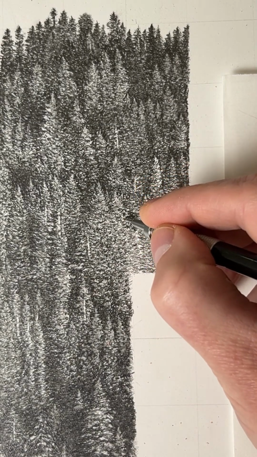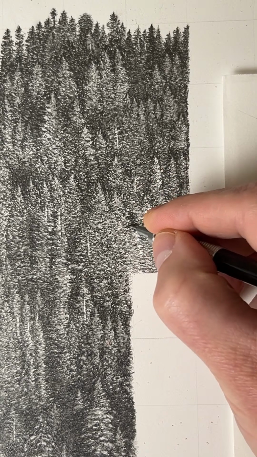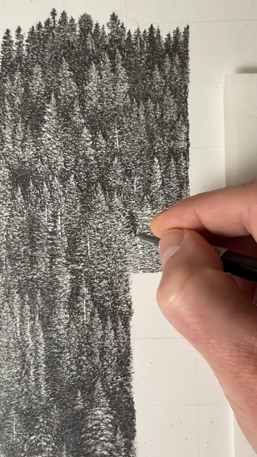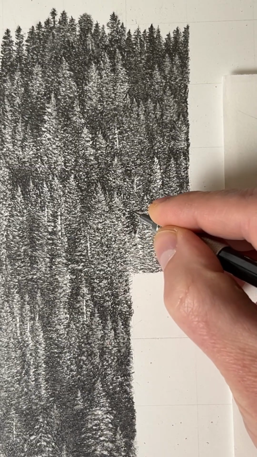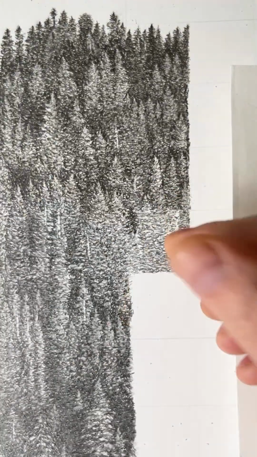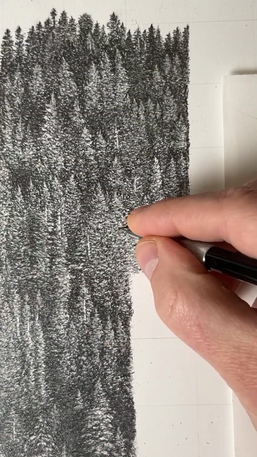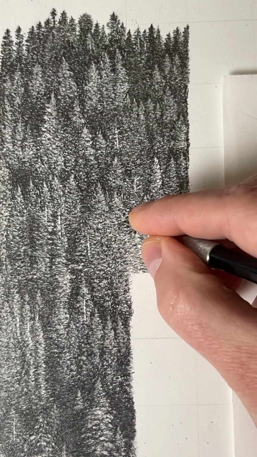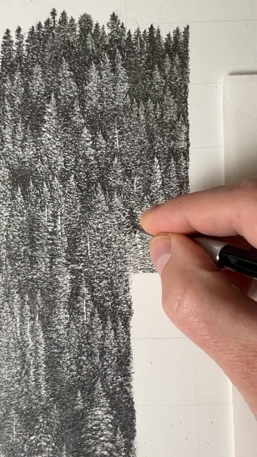See, this tree's kind of continuing down here, so I'm just poking in some little branches that are sticking up, some little shadowy areas. Just shaping the trees, but also being a little bit random, because of course where all those branches come into the trunk, there's going to be some shadows as well. So don't forget to put a little bit of darker shadows in there.